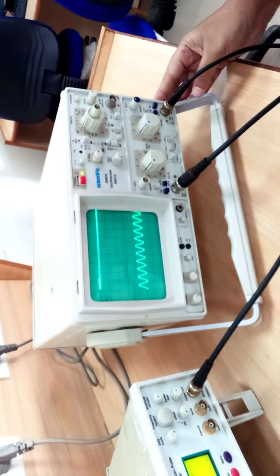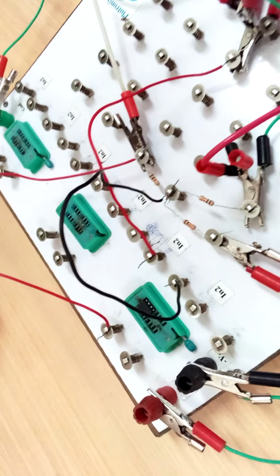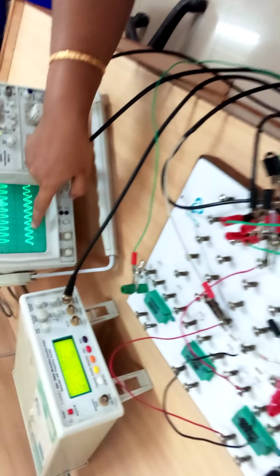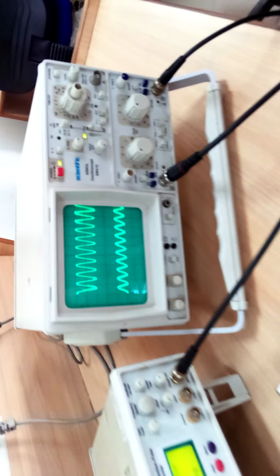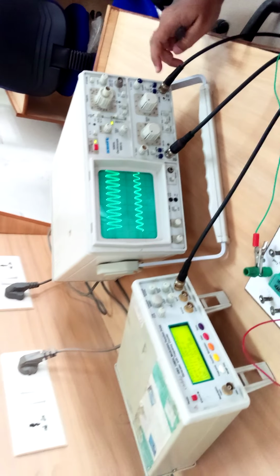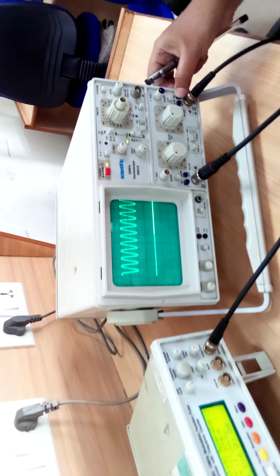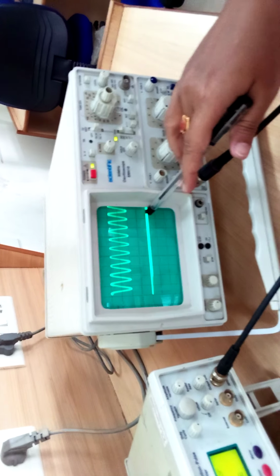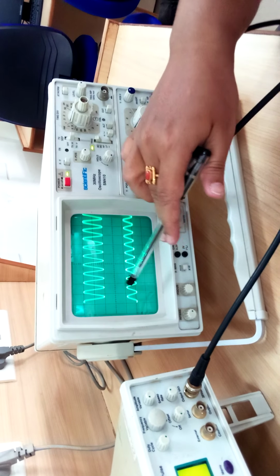Now the output you can observe at the second channel. So the second channel I have connected to pin number 6. So you can observe the output signal here. So this is the output signal. Here also you need to press the DC signal. So when I press ground, this is the reference axis, and the output signal after releasing the ground should be below the 0 axis.